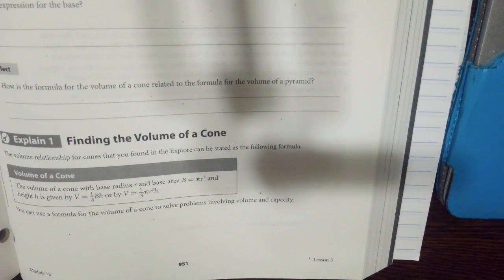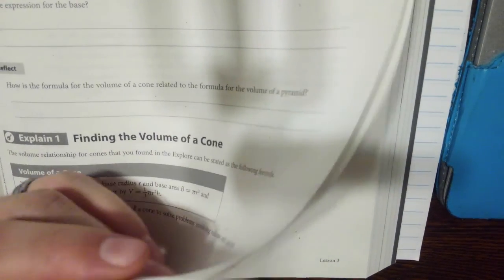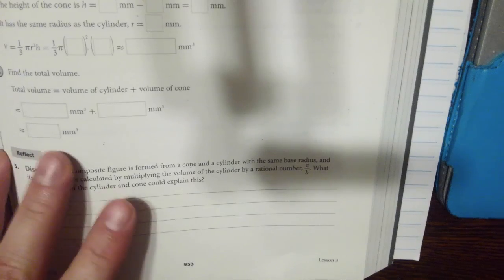Volume of a cone. Okay, so again, really easy. This is going to be a short video because this is a pretty easy section. Okay, so if I want to find the volume of a cone, let's look at this.